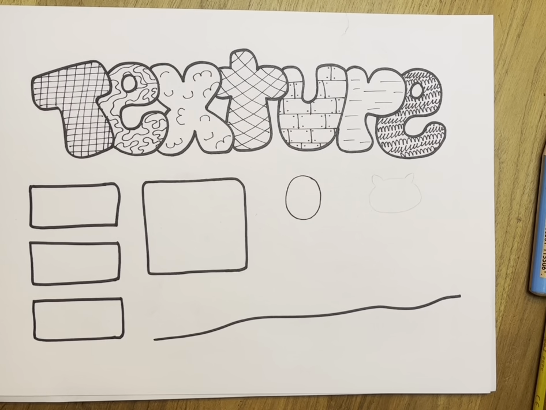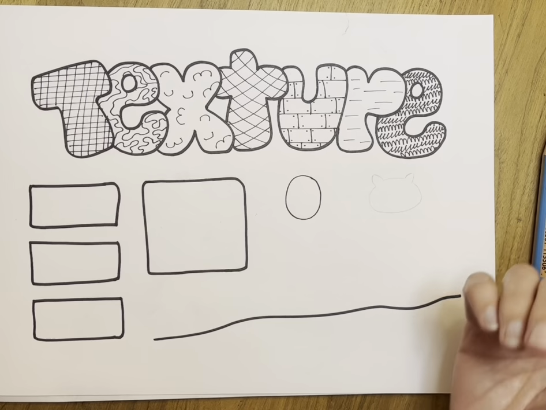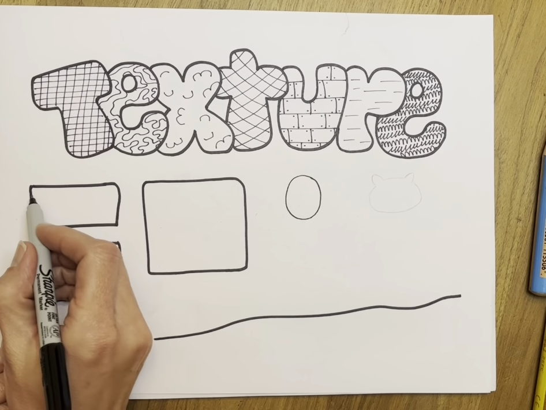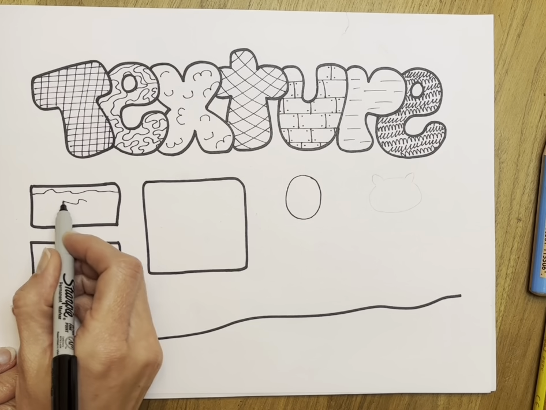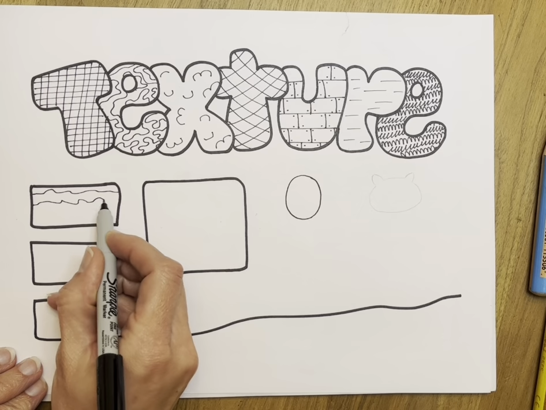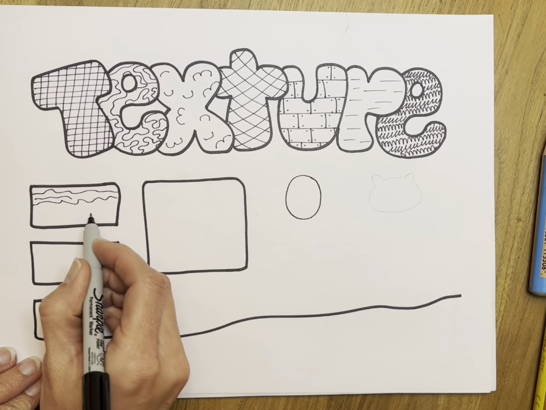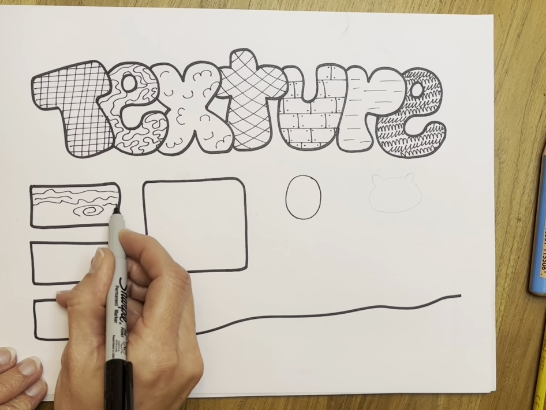Now, you can also use texture to show what kind of material you're drawing. So for example, if you're making wood, you can use squiggly lines like this. It's really squiggly, but they don't all have to be the same. You can do spirals, which are sometimes in bark too.